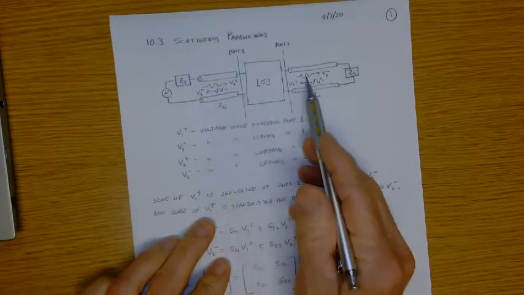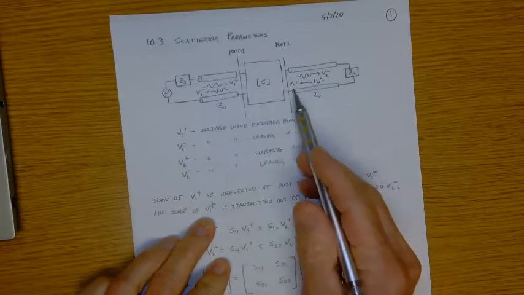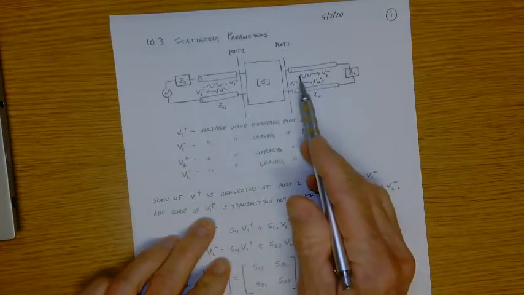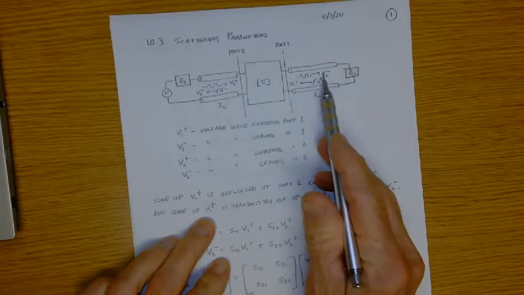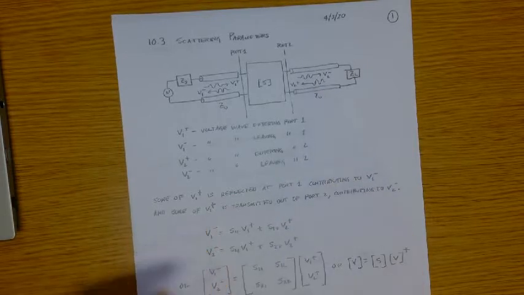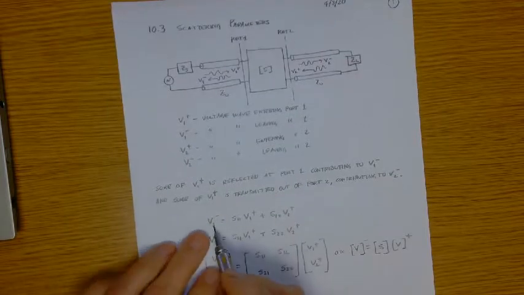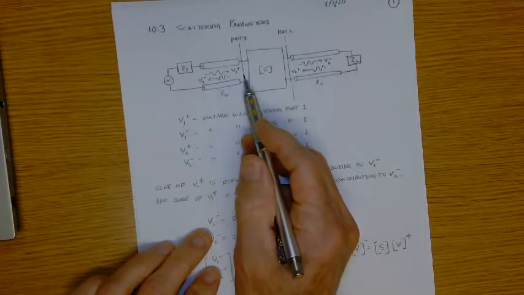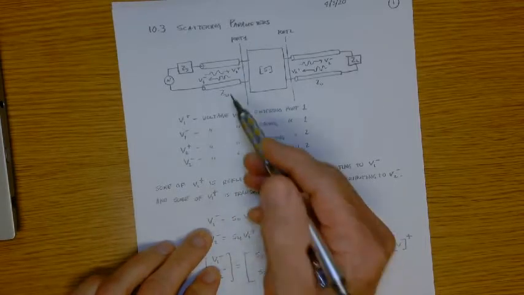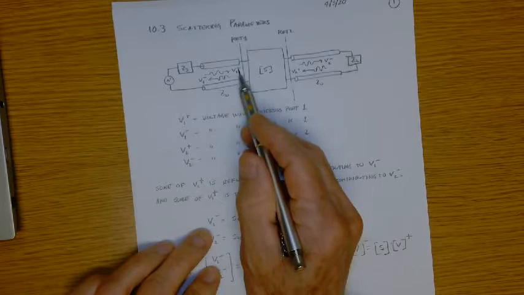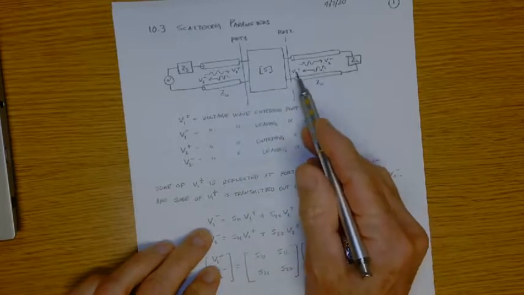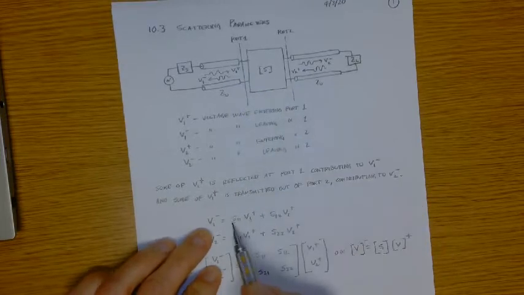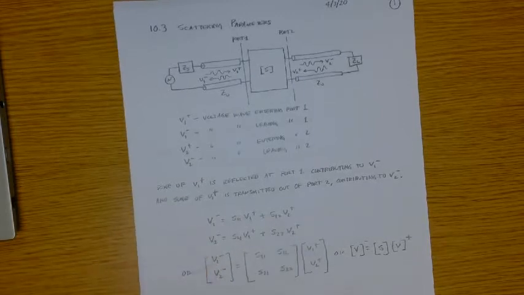And some of this is transmitted out to port 2 and contributes to V2 minus at port 2. So in general, the wave exiting port 1 is proportional to the wave entering port 1 and the wave entering port 2. And these proportionality constants are referred to as our scattering parameters, right?